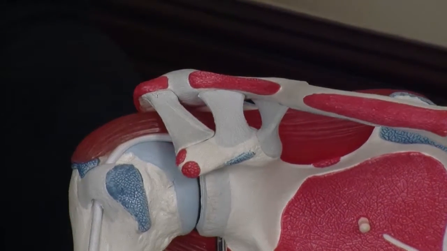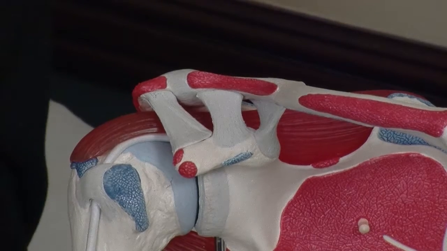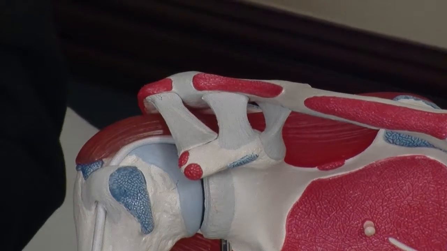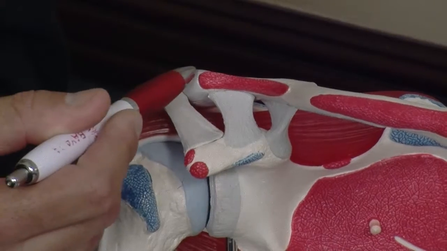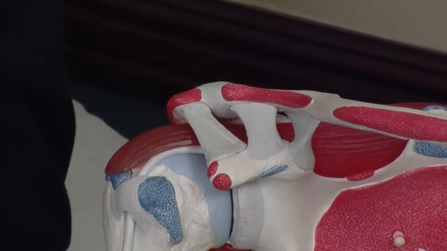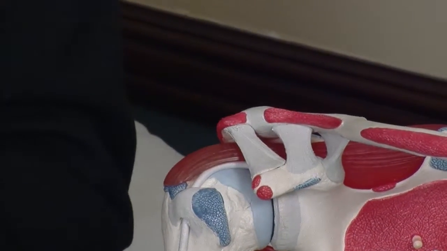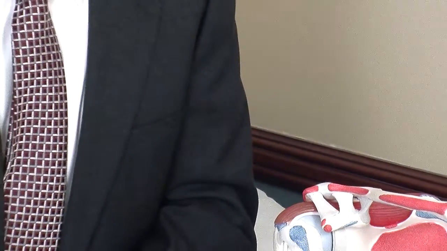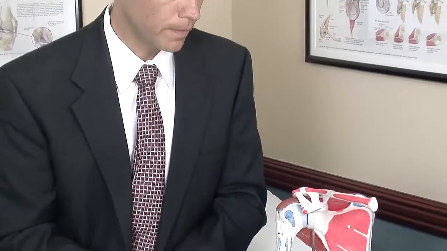The treatment for shoulder separations depends upon the severity of the injury. More mild injuries, where the ligaments are simply stretched, are typically treated with rest and activity modification, and usually over a few weeks' time the athlete is able to return fully to sport.